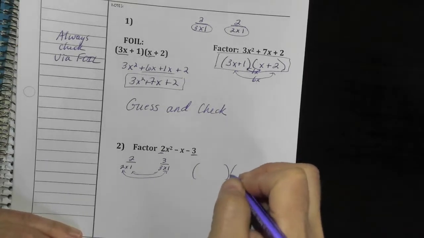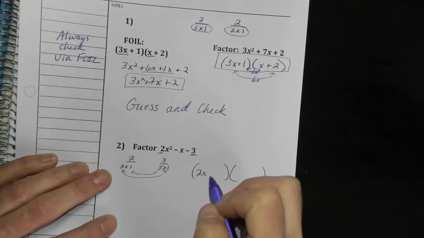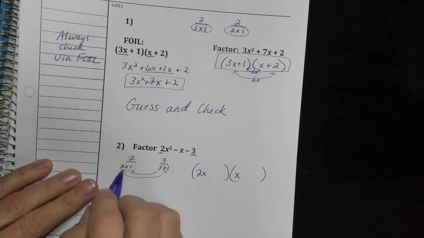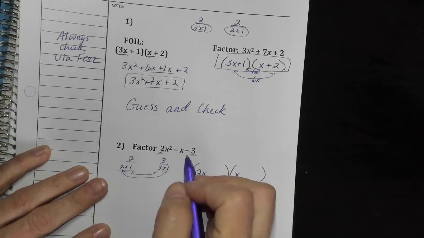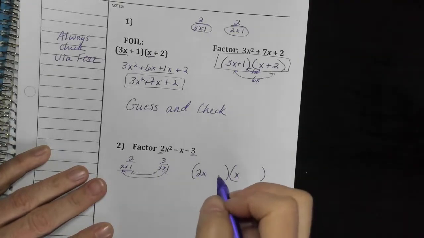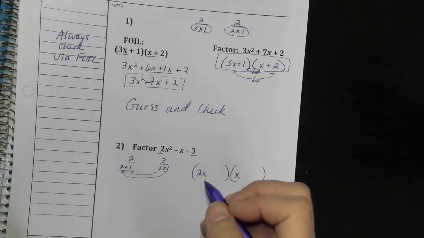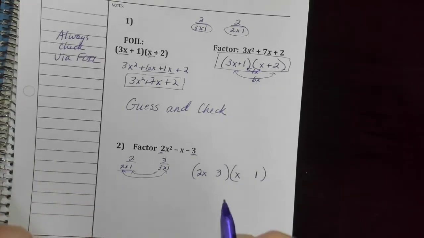All right, so let's set up our two binomials. I'm going to have a 2x, and this is going to be x based on these factors for the first position. I want my 3 to be opposite my 2. So the 3 is going to be on the inside and the 1 is going to be here.